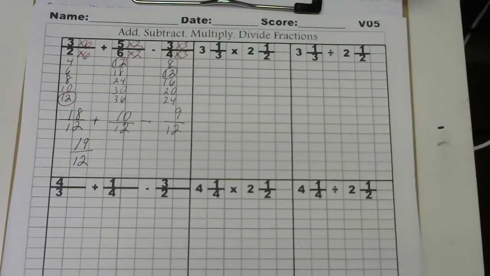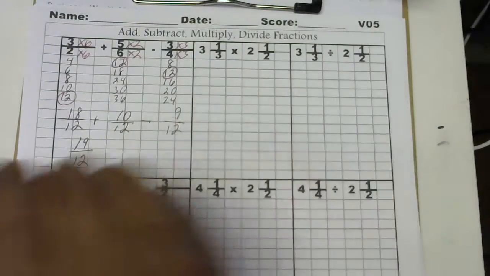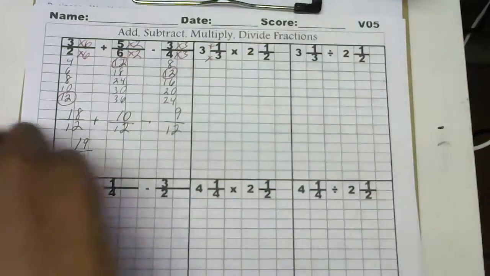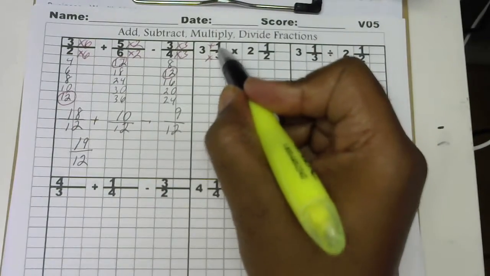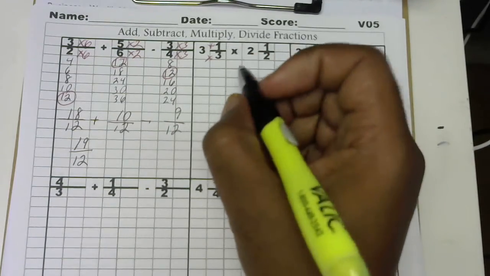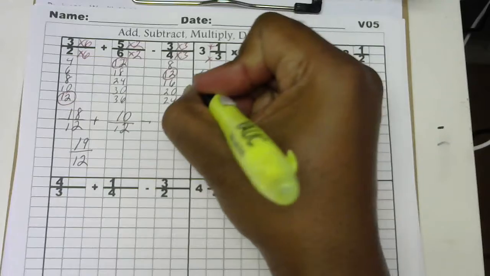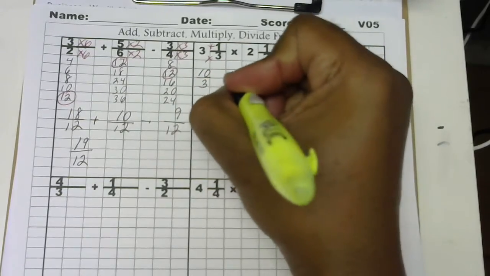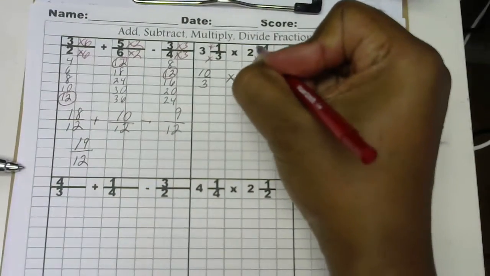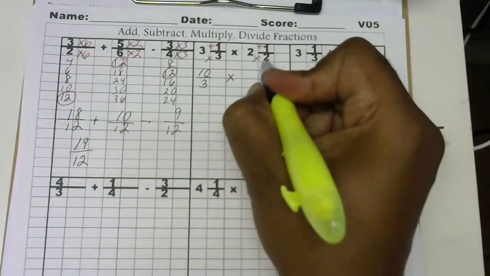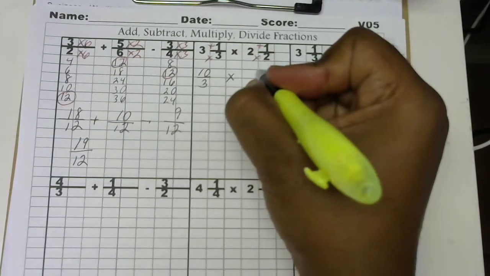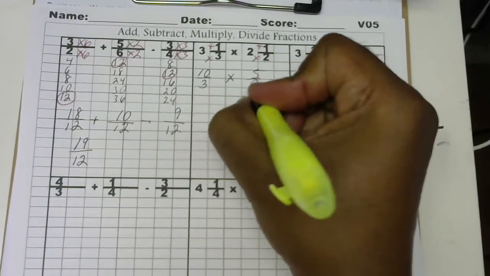Okay. Next, we'll do multiplication of these mixed numbers. To do multiplication of mixed numbers, we're going to do multiplication and adding. So we're going to say 3 times 3 and then add 1. Well, 3 times 3 is 9, and you add 1 more to it, you get 10. So this is now 10 over 3. This times... Here, once again, we're going to do multiplication and adding. So we're going to say 2 times 2 and then add 1. 2 times 2 is 4, plus 1 more makes 5. So that's 5 over 2.